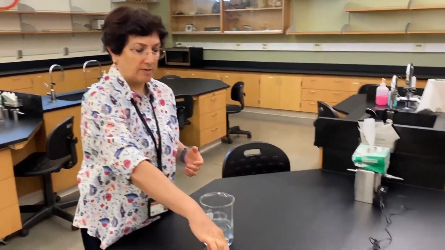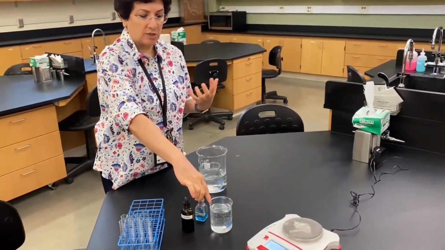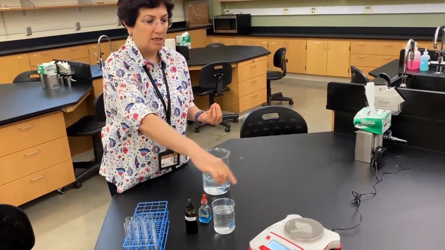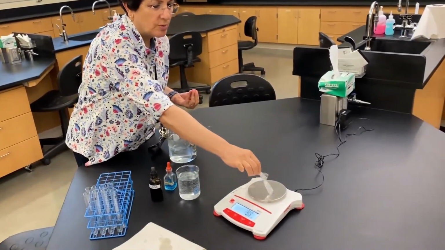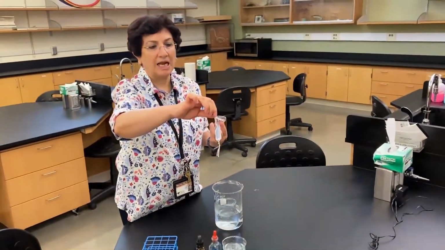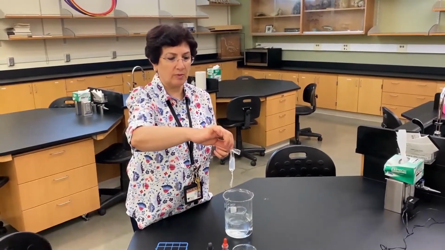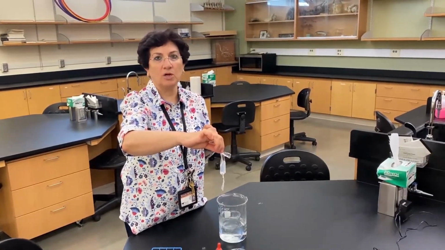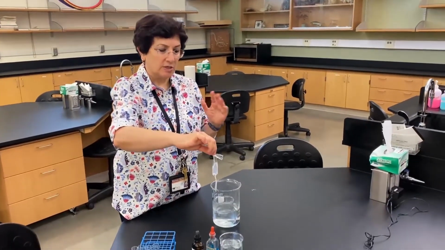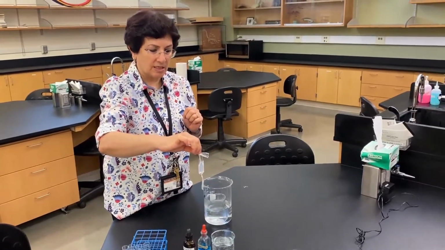Water went from the beaker, where it's more concentrated, into the dialysis tube, where the water is less concentrated. Again, we're not talking about solutes when we're talking osmosis. We're concentrating on the water molecules. Okay. So this part of the experiment is done.